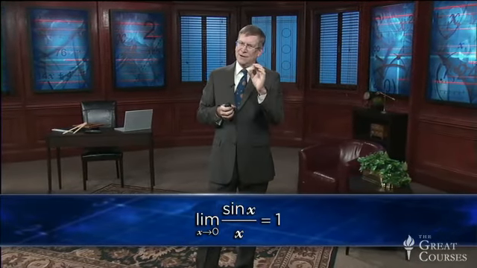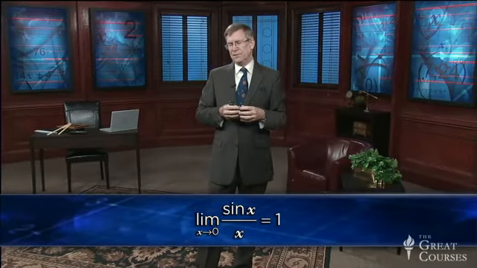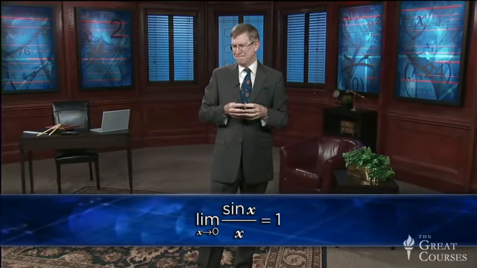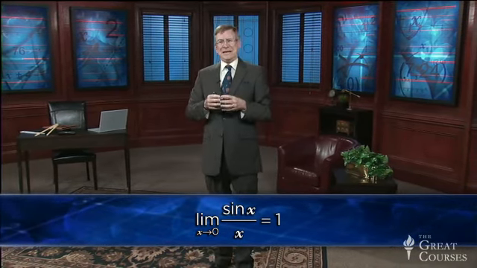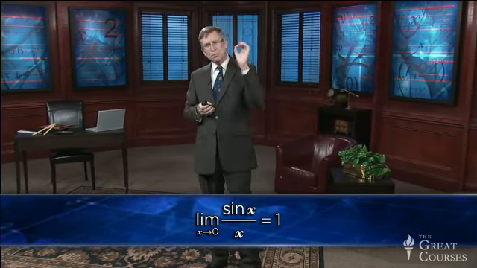Okay, now that we're on trigonometry for a moment, let me pause and talk about limits. You've probably remembered this very important and famous limit: sine x over x as x approaches 0. And that equals 1. Now, what does that mean? It doesn't mean that when you plug in 0, you get 1, because you can't divide by 0, can you?